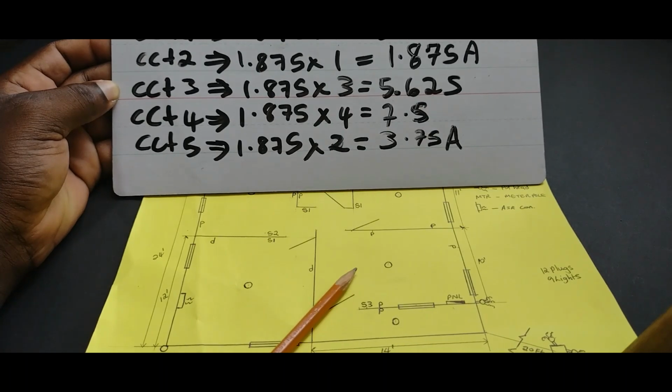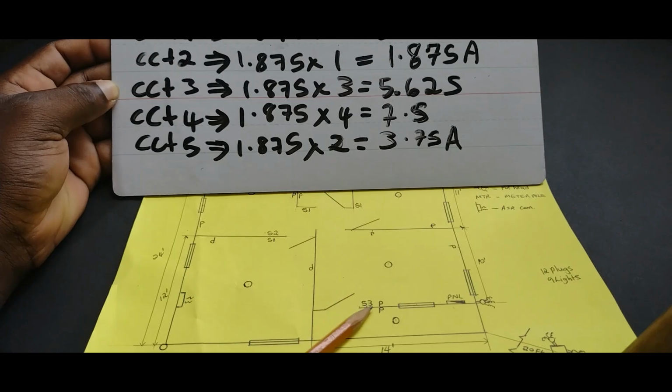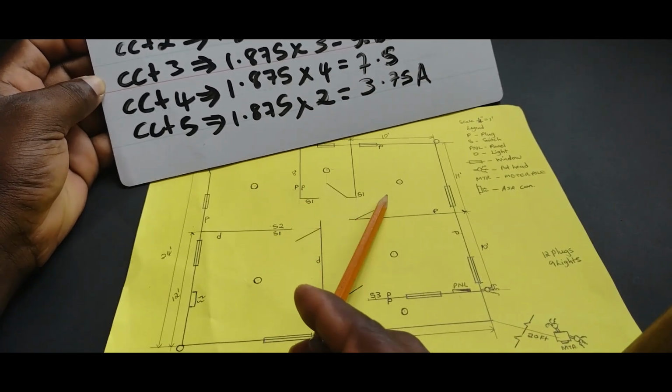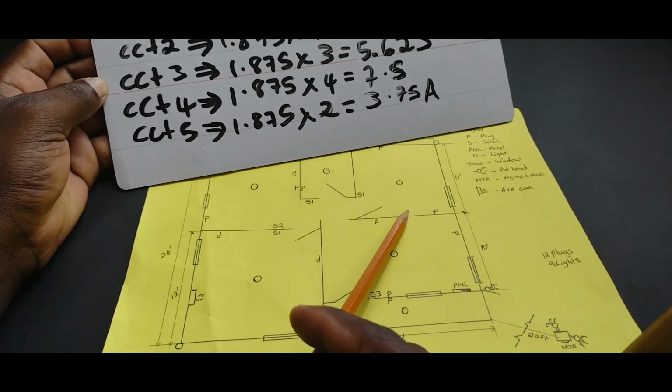For the living and dining room and the porch, we have 4. 3 in the living and dining room and 1 on the porch. And for the smaller bedroom, we have 2 plugs on a circuit breaker.